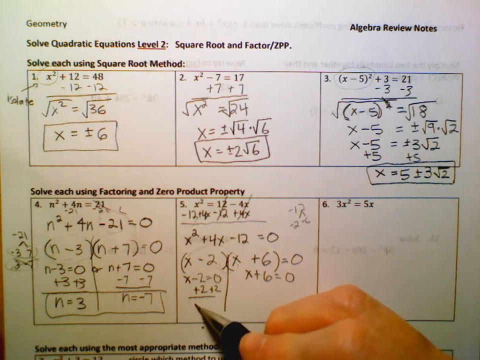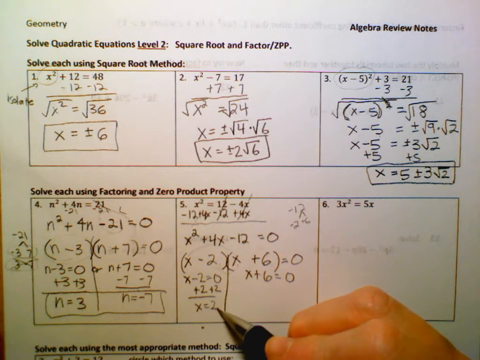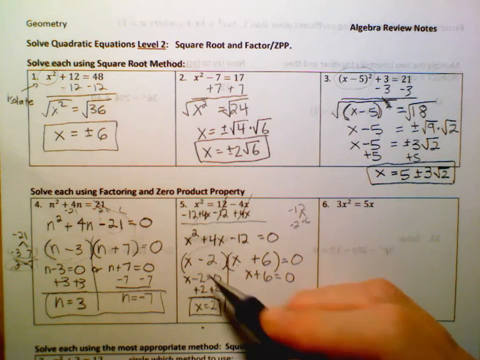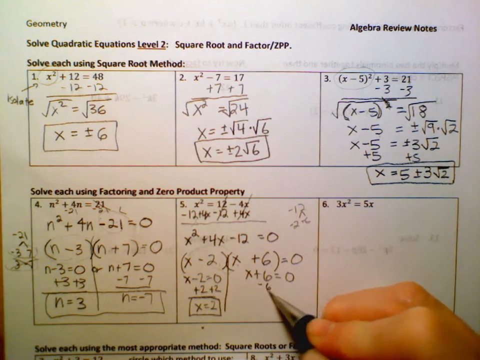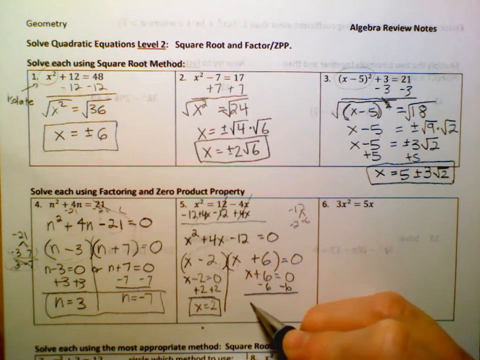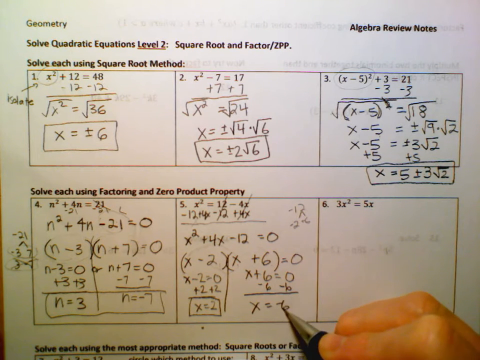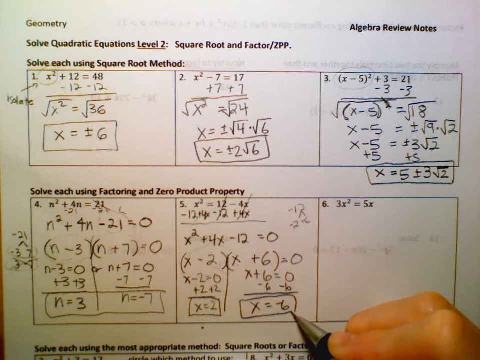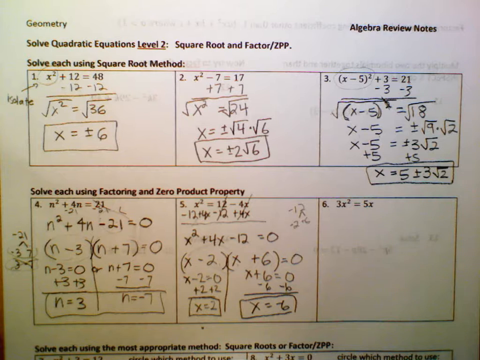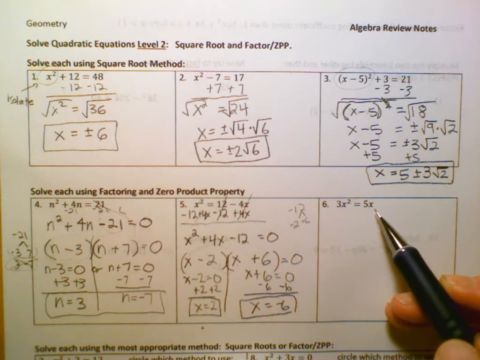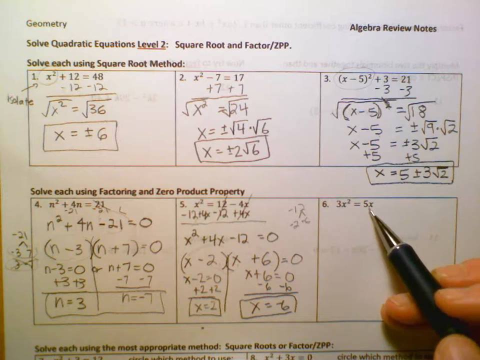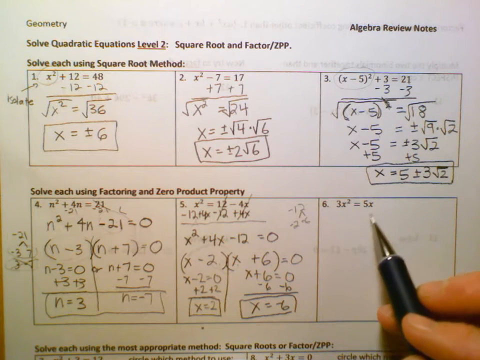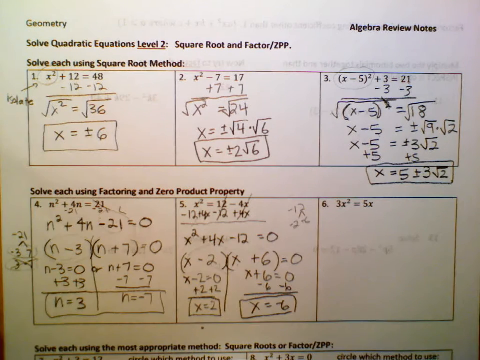All right, and then don't forget to actually solve it. Sometimes people just get it factored and say, oh, the answers are -2 and +6. But really, the answers are +2 and -6 after it goes through the zero product property. Okay, and this is one of the trickiest ones out there. Everybody, when they see this, at first wants to just divide away an x and call it good.